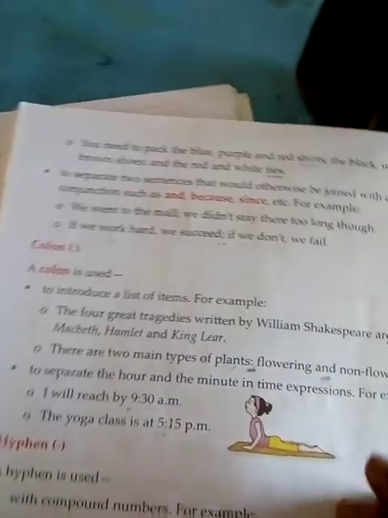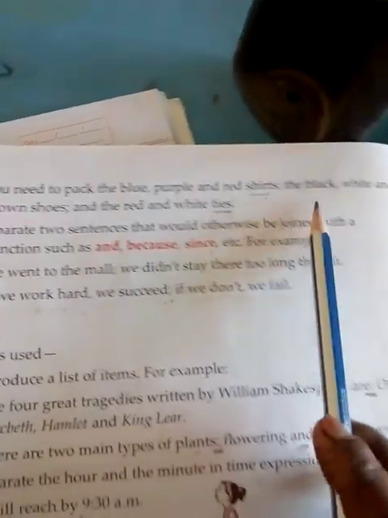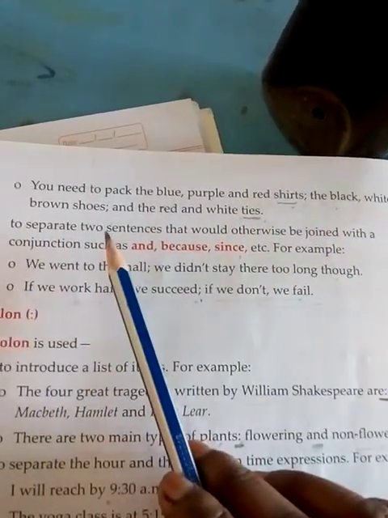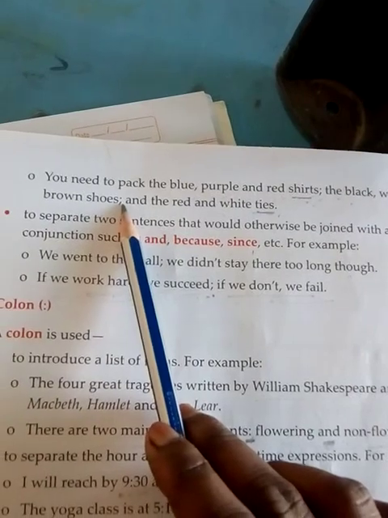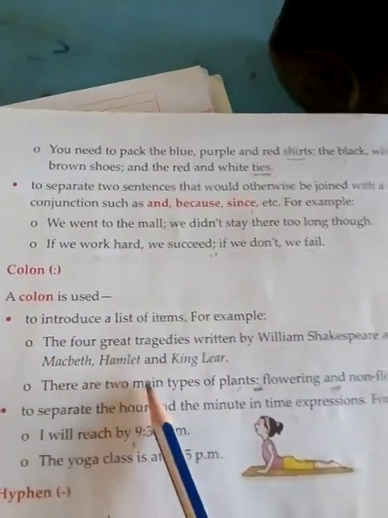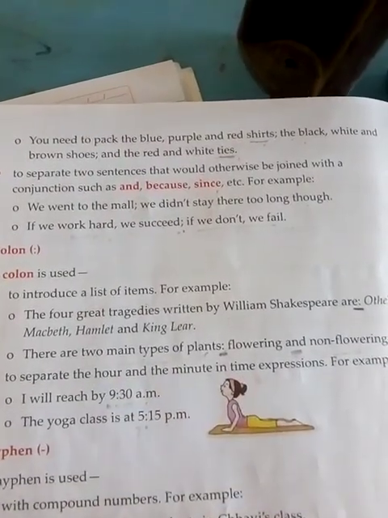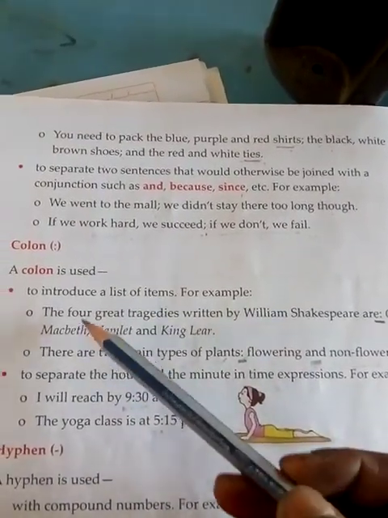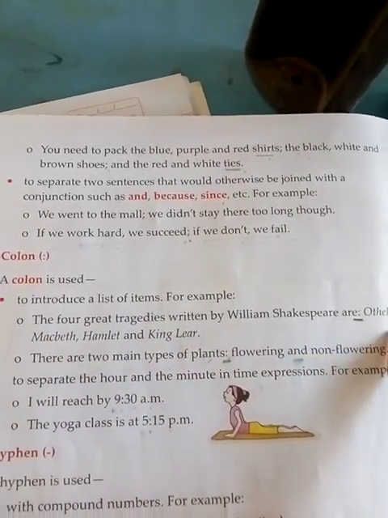In the same way, as I have told you, to indicate the color of shirts, shoes and tie, to separate them a semicolon is used, and a colon is used to introduce list items, such as the names of William Shakespeare's tragedies.